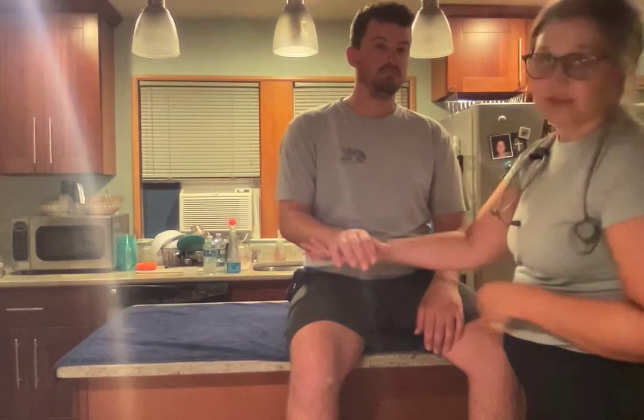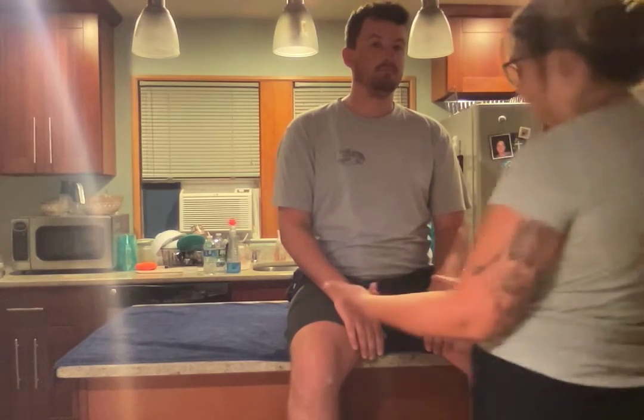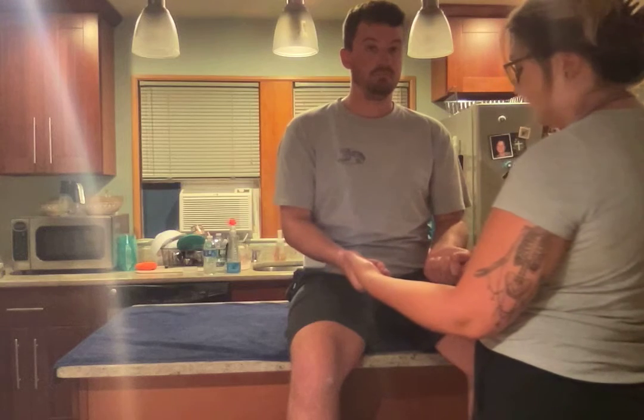Alrighty. And then I'm going to have you push up just to check your elbows. Push down. Alright. So flexion and extension of the elbows is intact. We're going to check both sides just to be safe. Good. And then I'm going to have you squeeze my hands. Squeeze, squeeze, squeeze. Good. Grips are equal and 5 out of 5 on both sides, which is great.